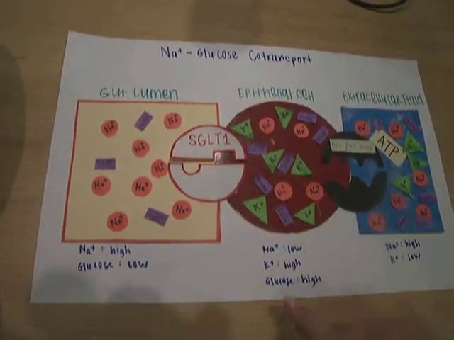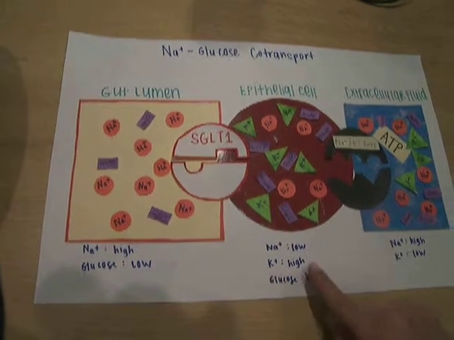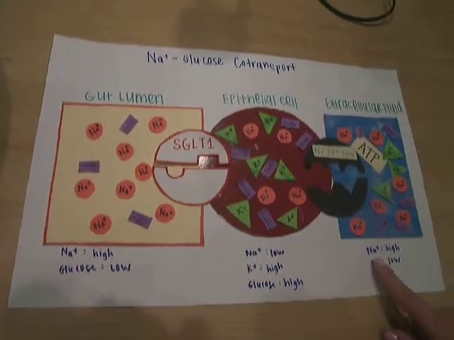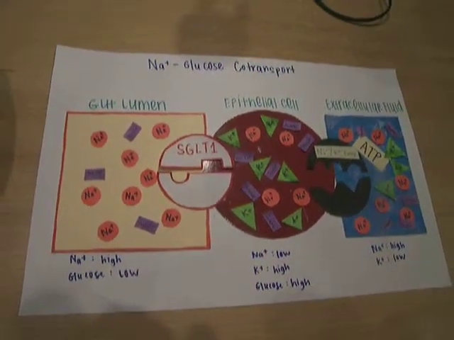In the epithelial cell, the concentration of sodium is low, potassium is high, and glucose is high. In the extracellular fluid, the concentration of sodium is high and potassium is low.